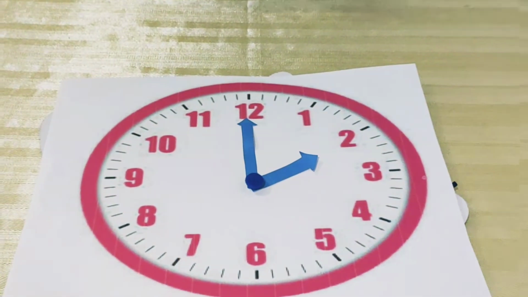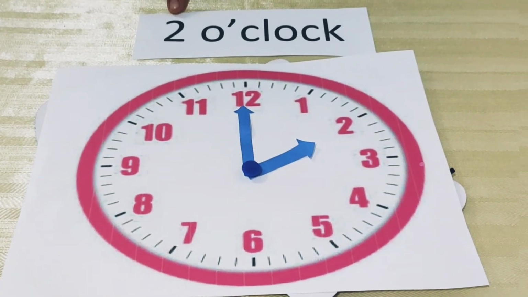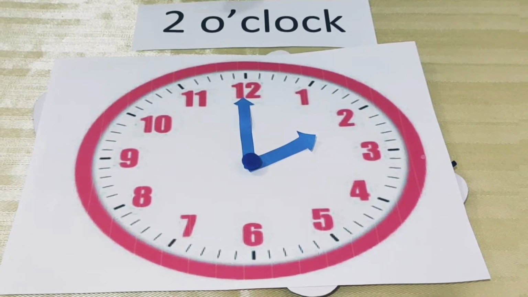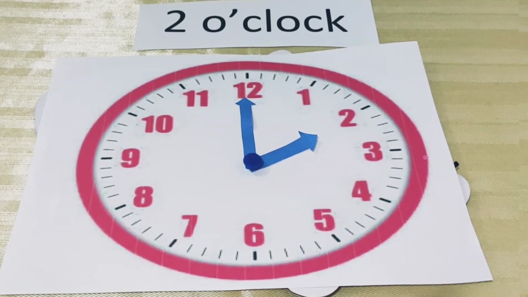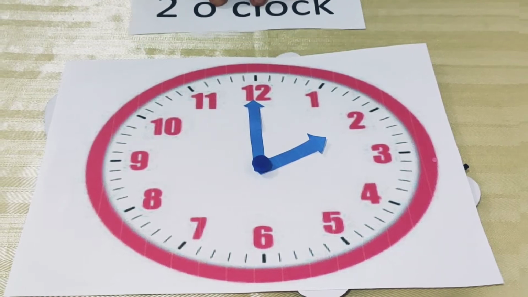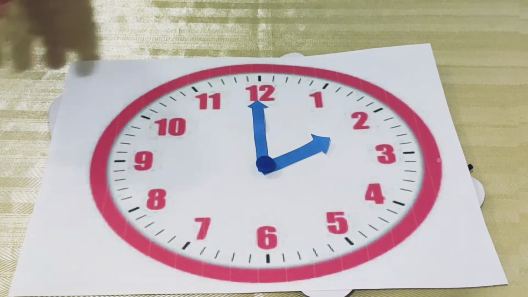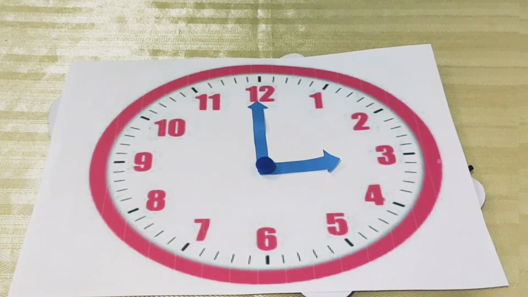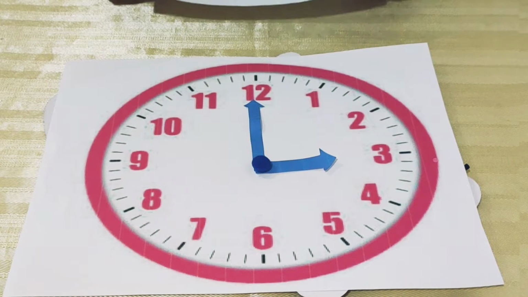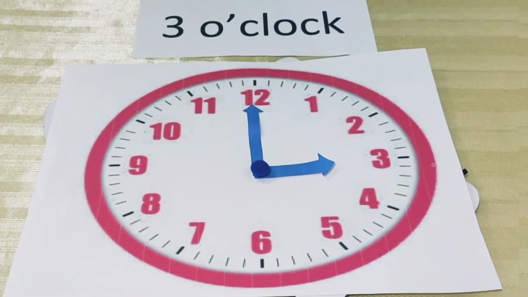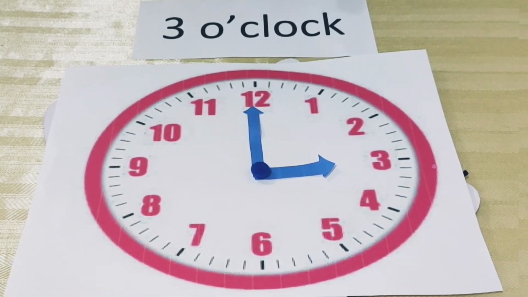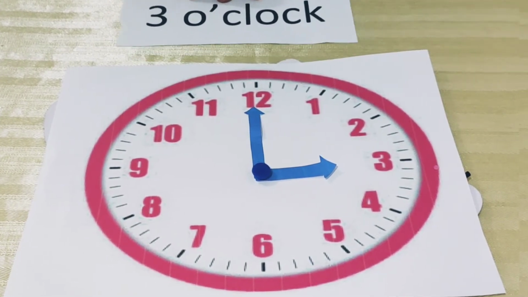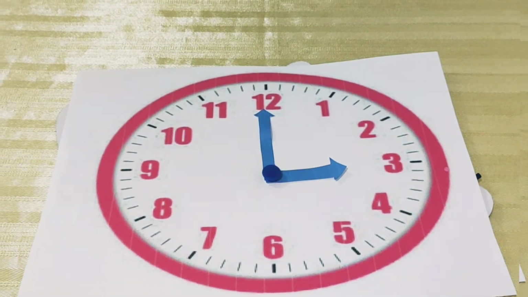Yes, the time is 2 o'clock. Can you say it again? 2 o'clock. Very good. Now let's move the arrow to number 3. What time is it? Correct. The time is 3 o'clock. Can you say it again? 3 o'clock. Very good. Let's move on.